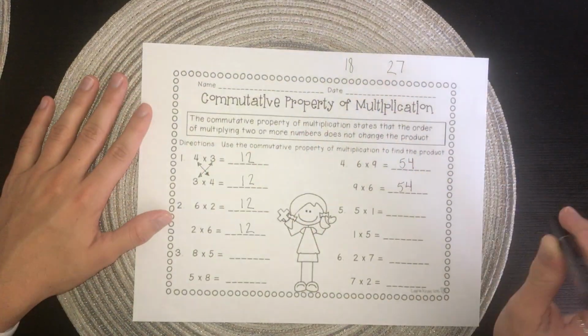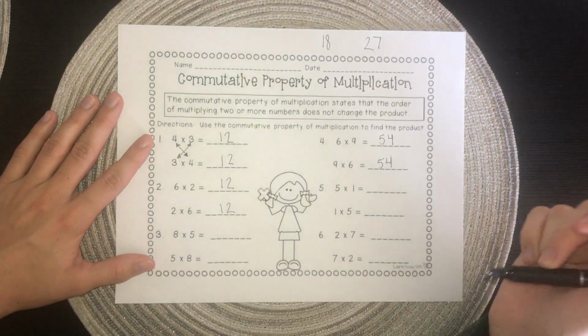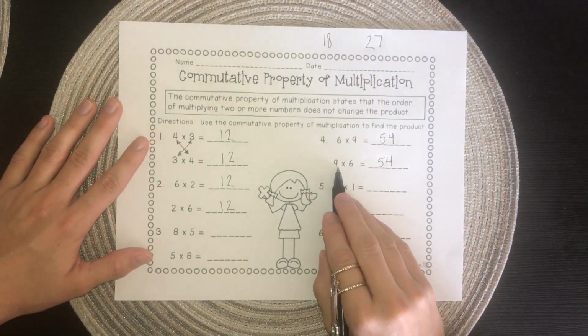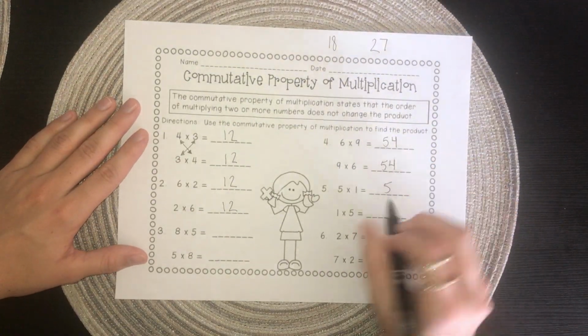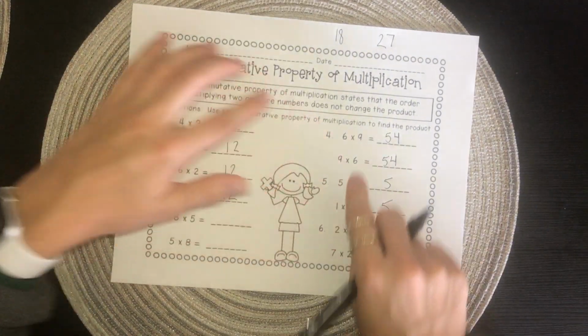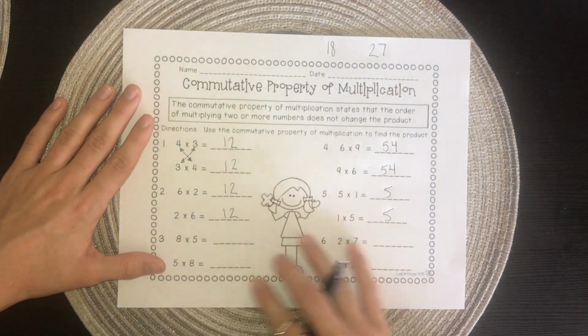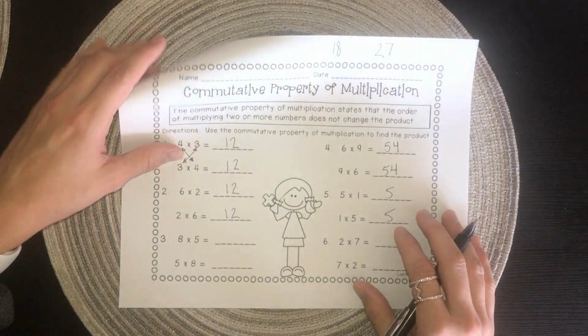But that's a nice little trick that I still use, even though I was taught it 10 years ago. So back to the commutative property. 5 times 1 is 5. 1 times 5 is still 5. So you can just see this sheet basically shows how no matter how you flip them, they're still going to equal the same thing. That is commutative property.